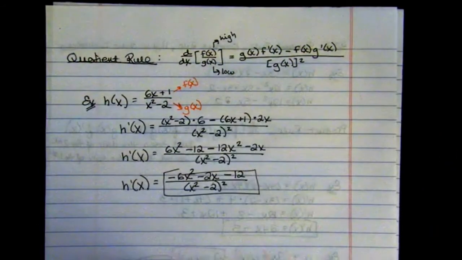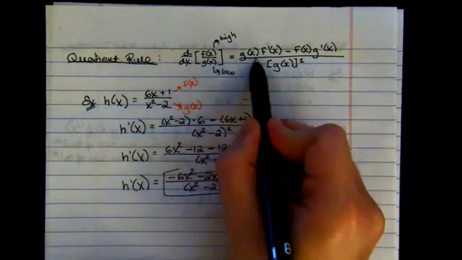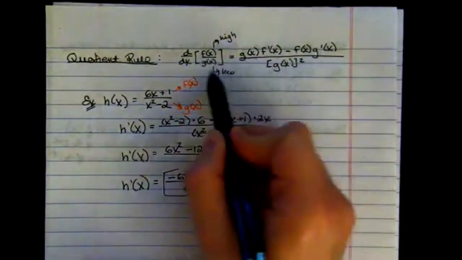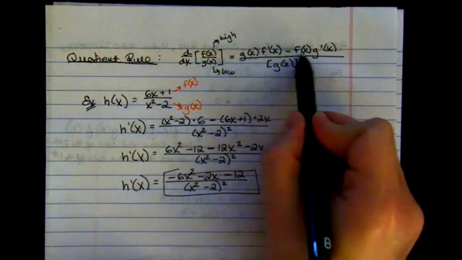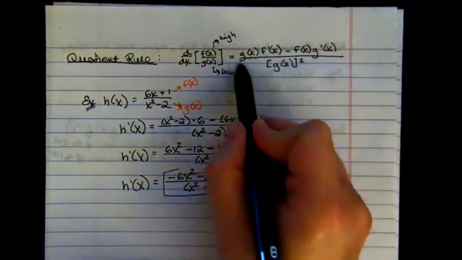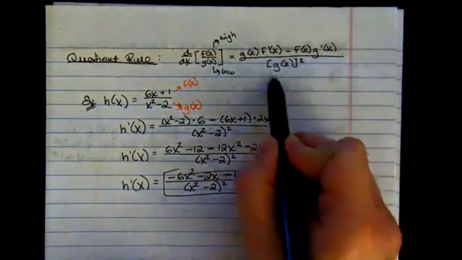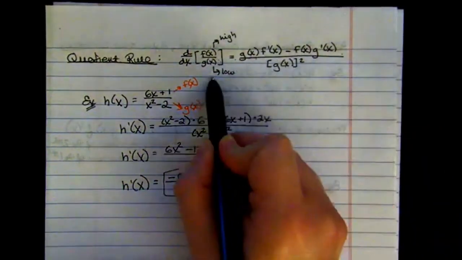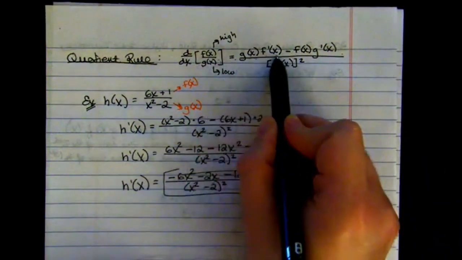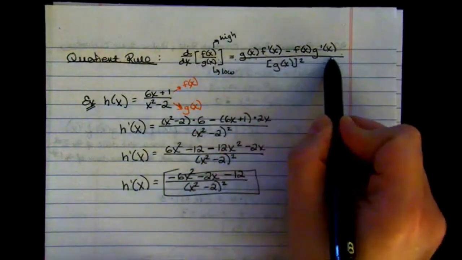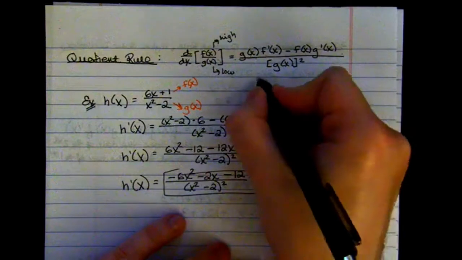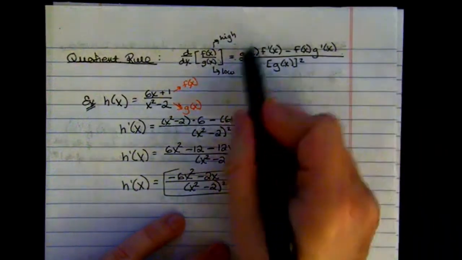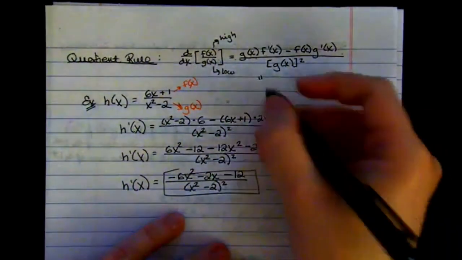His little shortcut said low, D high, minus high, D low. Draw a line and square below. Low, D high, minus high, D low. Draw a line and square below. Let me actually write that down, because honestly, I don't have this formula memorized. I have that little saying memorized.